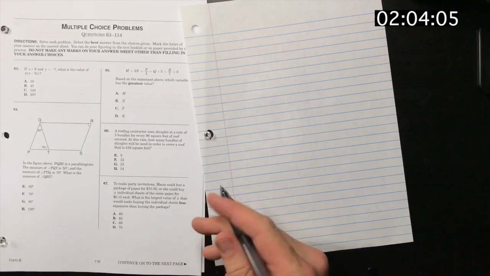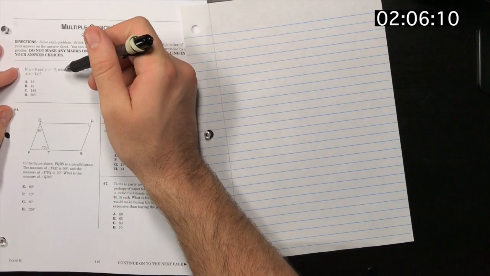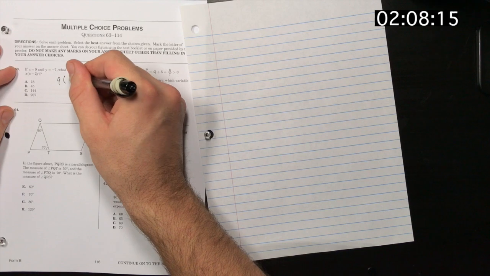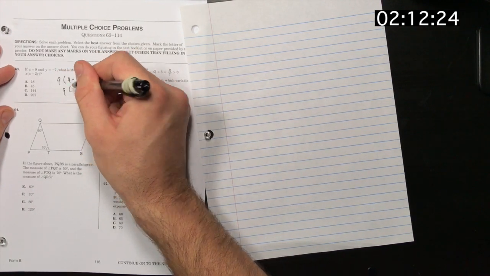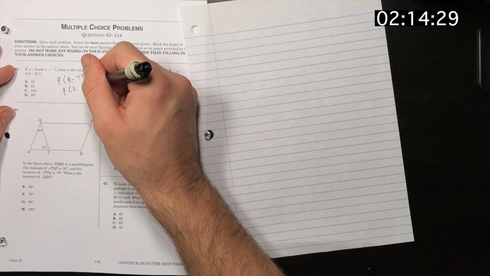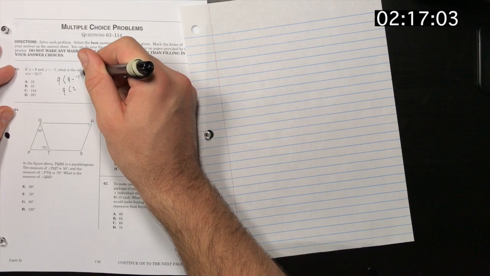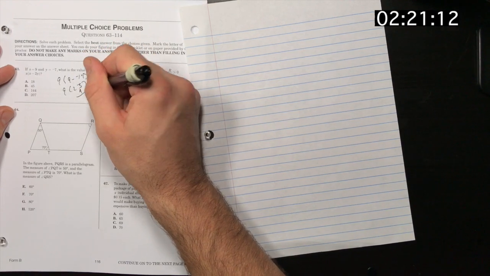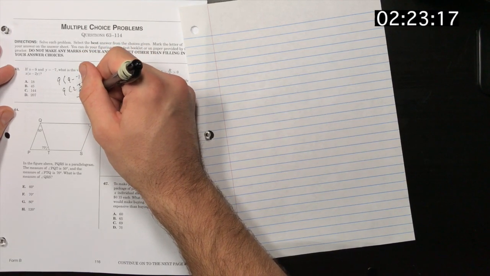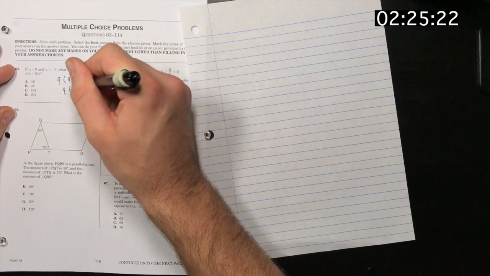Multiple choice, yee. All right, x equals 9, y equals negative 7, what is the value? So we have 9 times the value of 9 minus negative 14. So that's 9 times the value of 9 plus, so that's 23. Minus negative is plus, yes. So 9 times 23, that's 207.